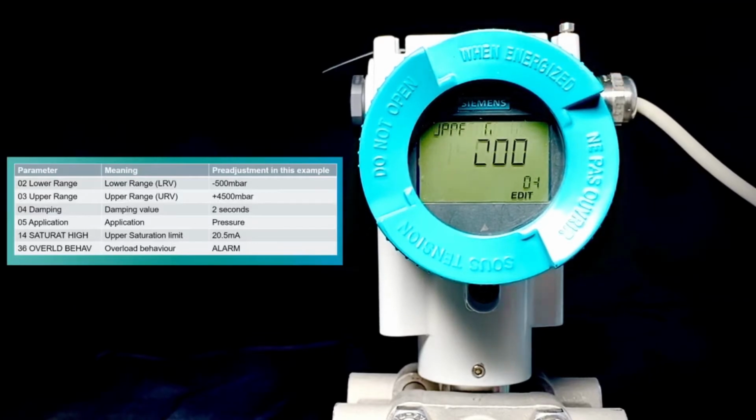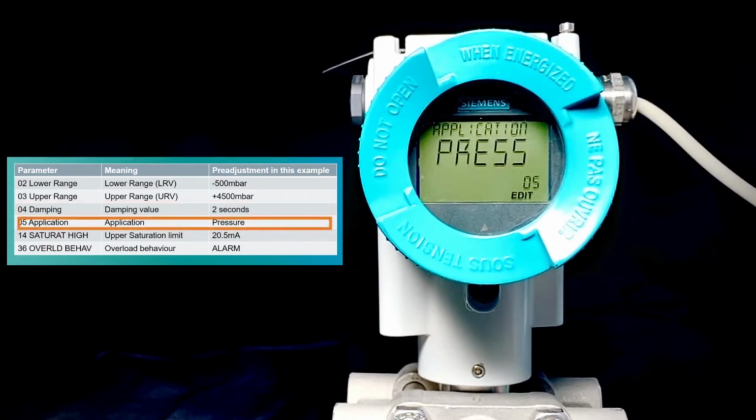Parameter 04, damping. Damping value is 2 seconds in the factory setting. Parameter 05, application. Application parameter, pressure. For SIL application, in addition to pressure, level applications and flow applications can be set.